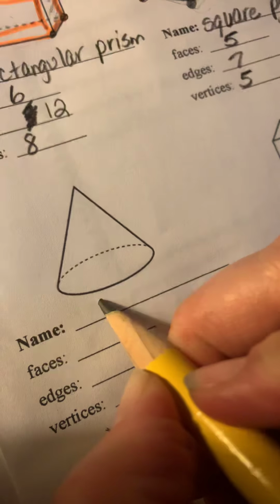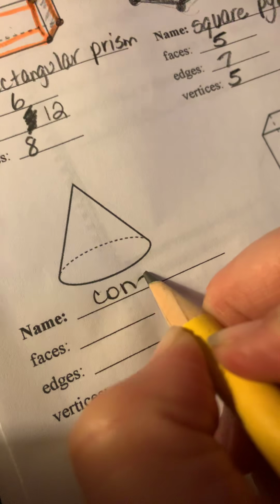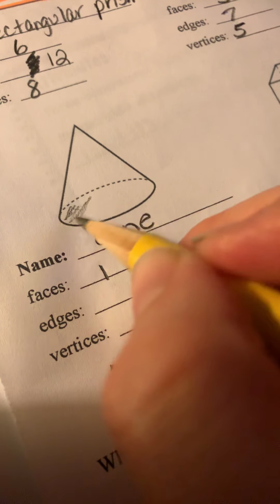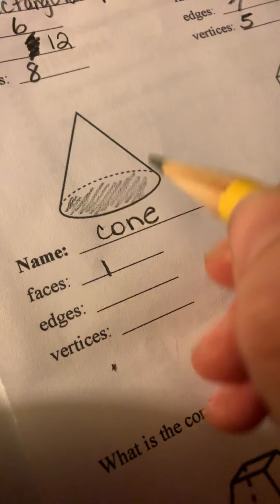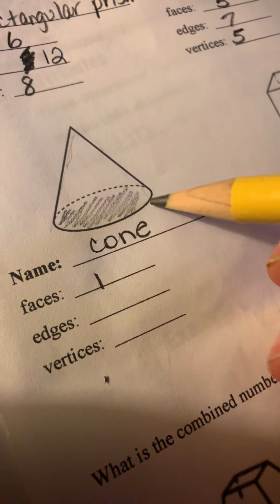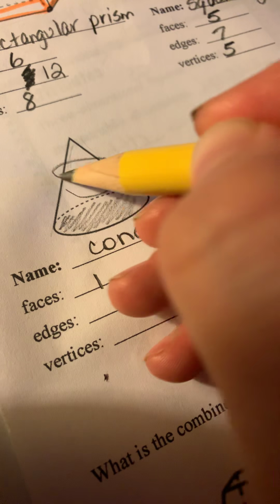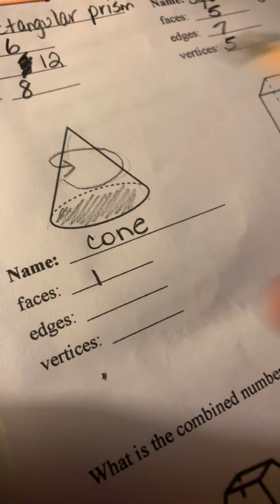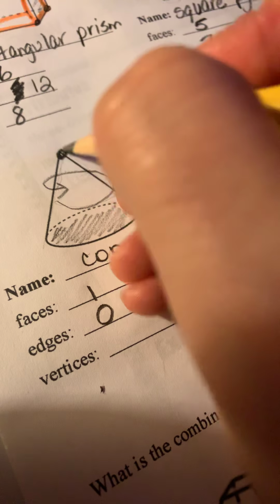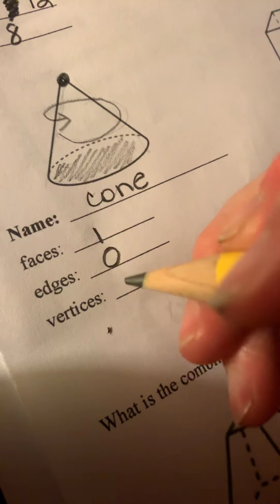All right, what is this shape, everyone? Cone, like an ice cream cone. All right, and does it have any faces? Yes, 1. It has a circular base. Does it have any straight edges? No, it looks like it does, right? But these are not straight. They are circular. But it does have one vertice because these circulars kind of come to one point.